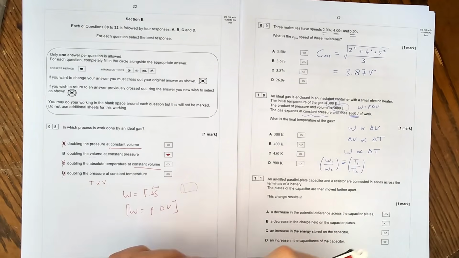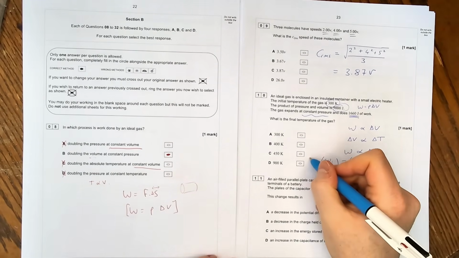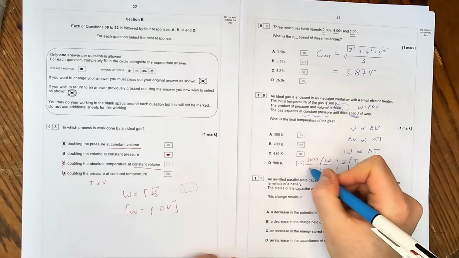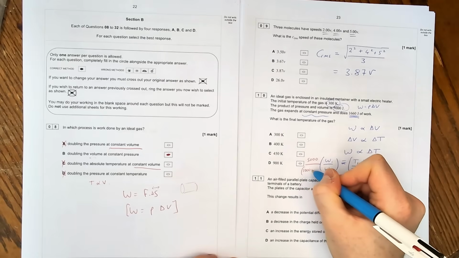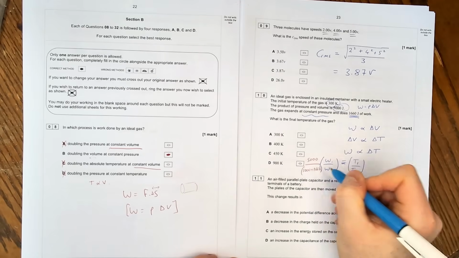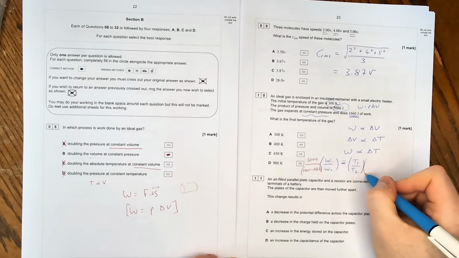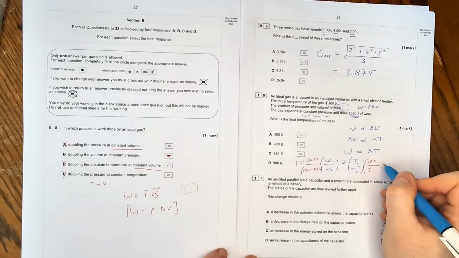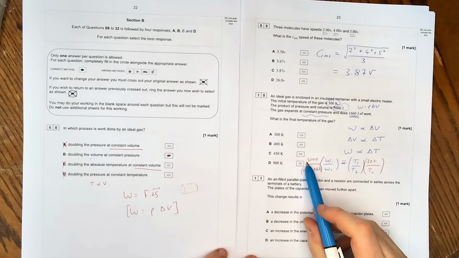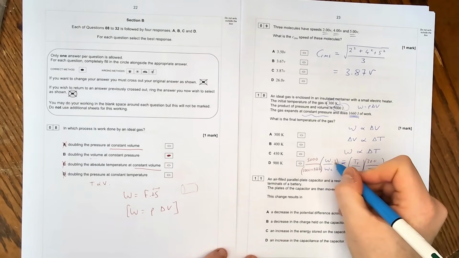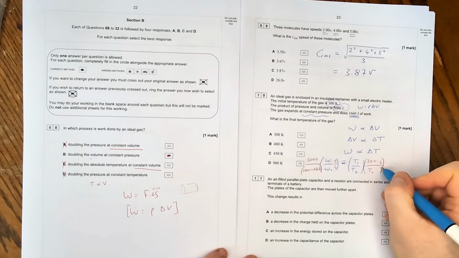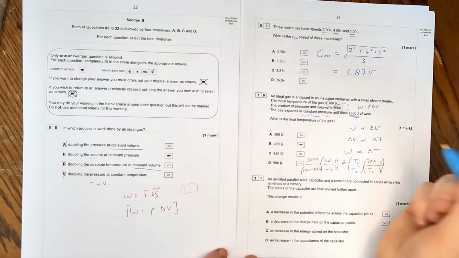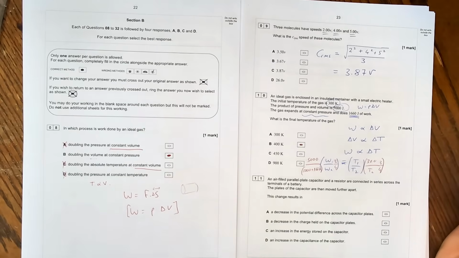If we know this has gone from 5,000 to 5,000 plus 1,660, and if T1 is originally 300, we can figure out what T2 is going to be. If we put those in, this has basically gone up by a ratio of 3/4, and therefore this has to be a ratio of 3/4. So the option is B, which is 400 Kelvin. Next, let's talk about a capacitor.